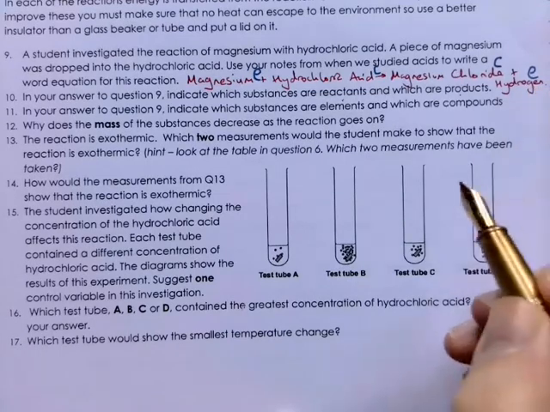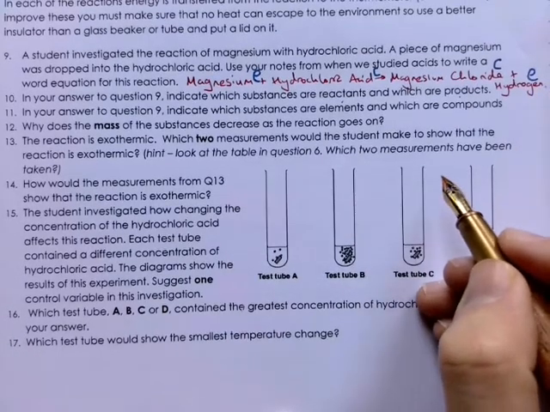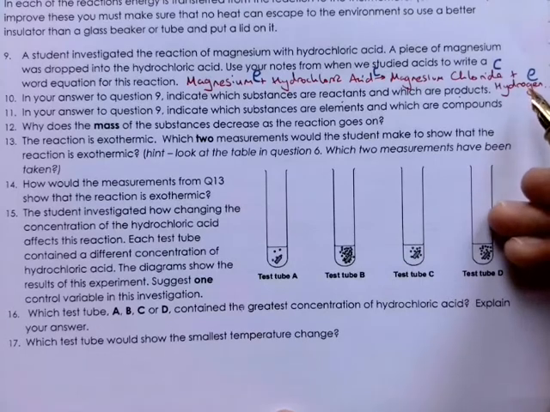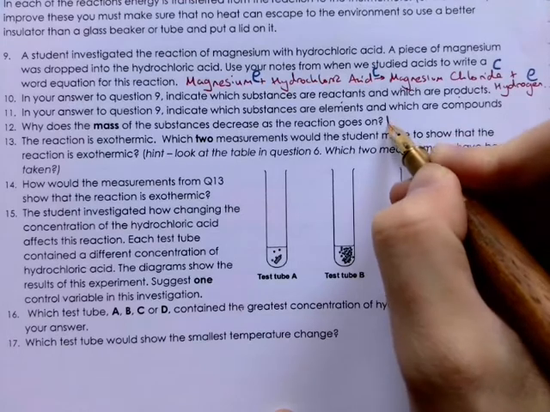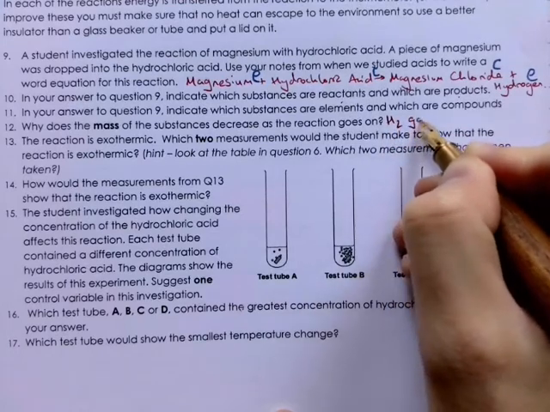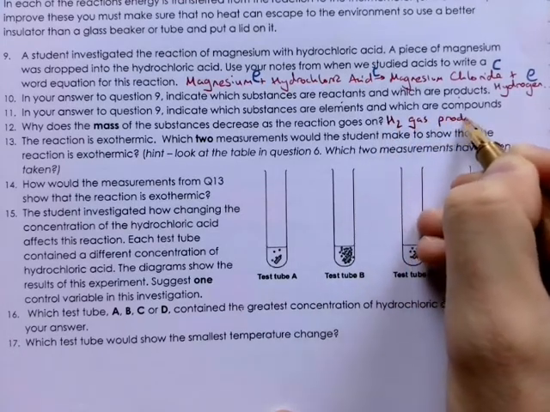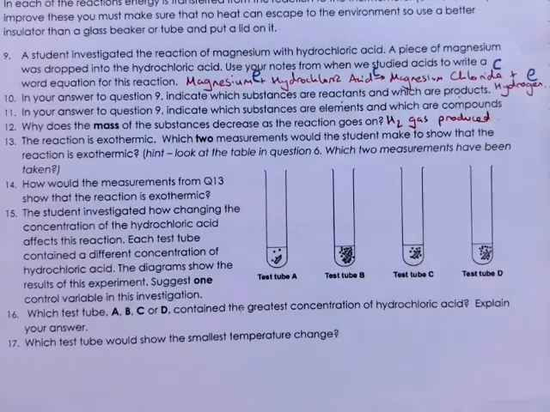So the reason the mass decreases is because hydrogen is given off as a gas. H2 gas produced. So remember, in a chemical reaction, the mass must stay the same. But if one of the products is a gas that's lost, the mass will appear to be decreasing because the gas is escaping.